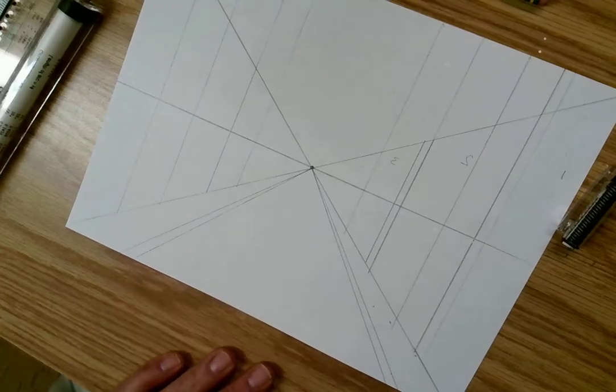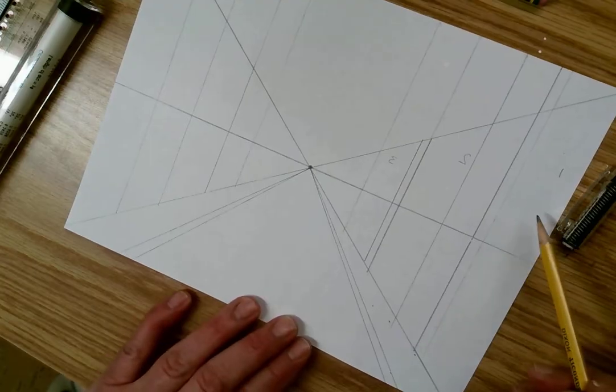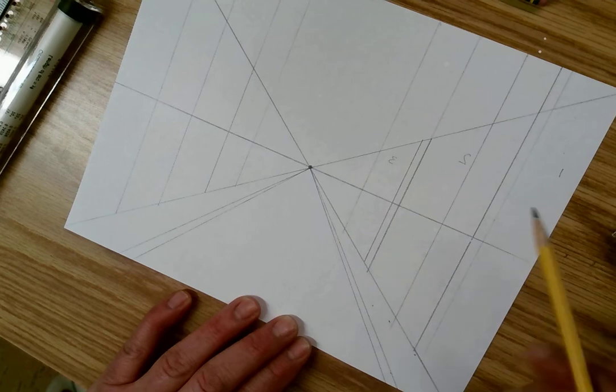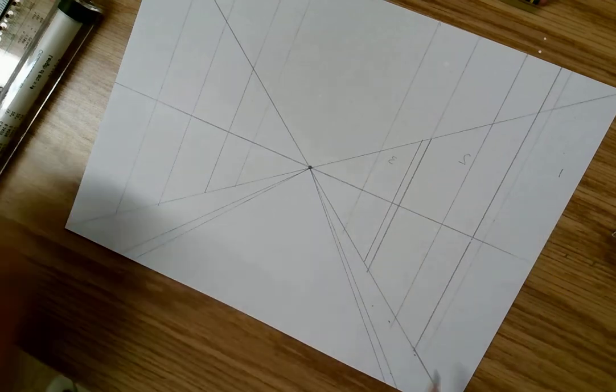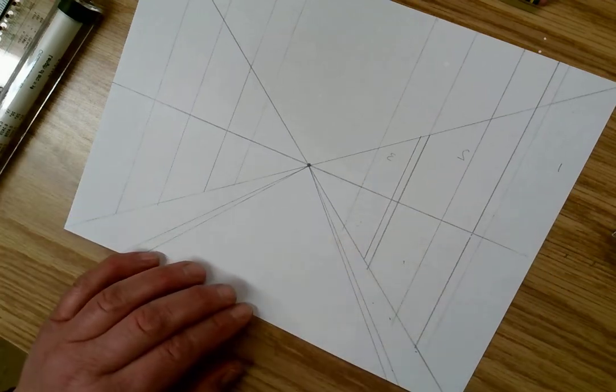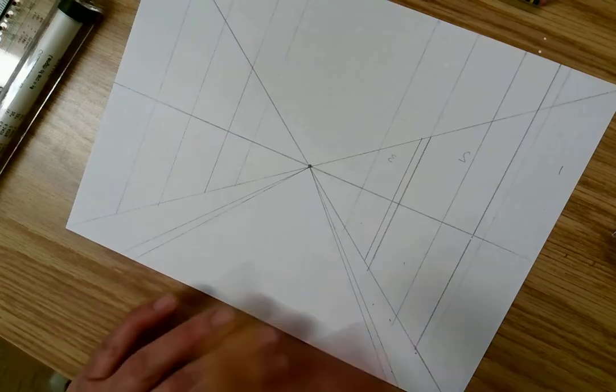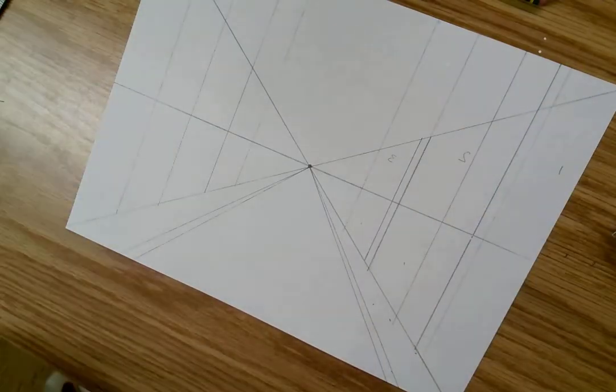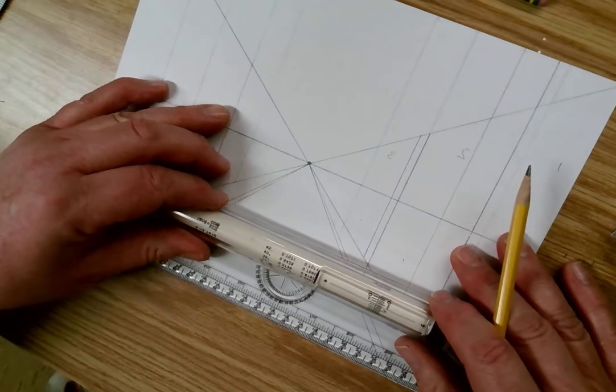Give me a thumbs up if you guys are doing pretty good. Middle thumb or thumbs down. Okay. So do you see where the buildings are starting to form? I've got a building here, building here, building here. Now I can change the different sizes. I'm now going to bring in some verticals. Or I'm sorry, not verticals, horizontals.